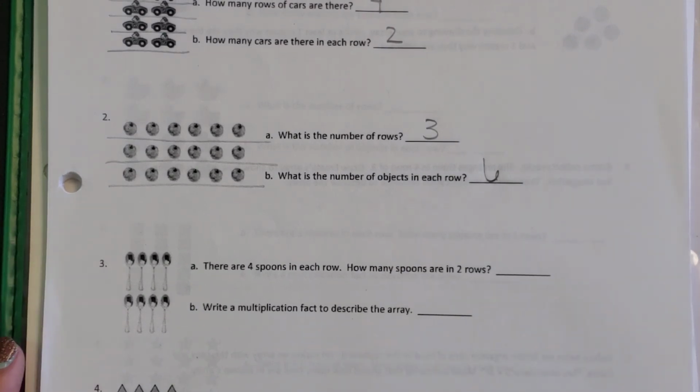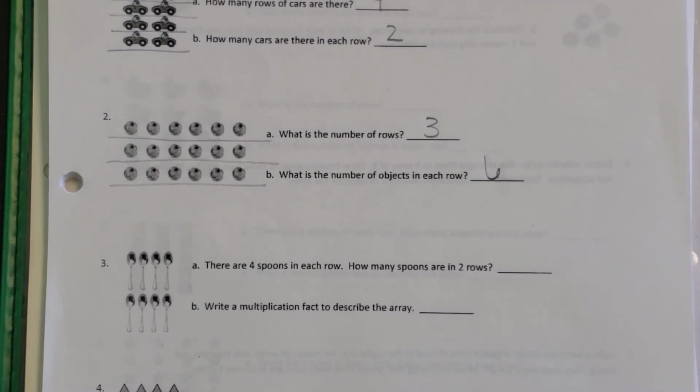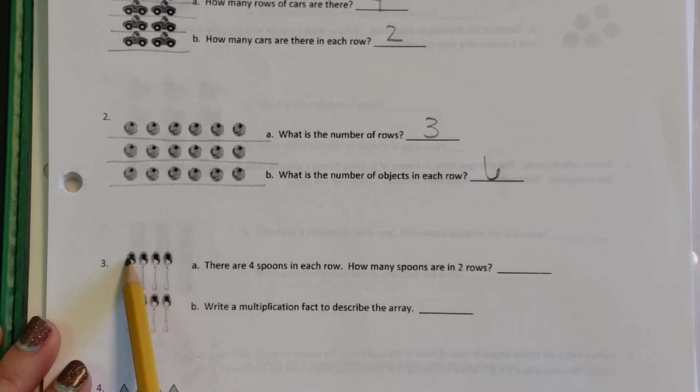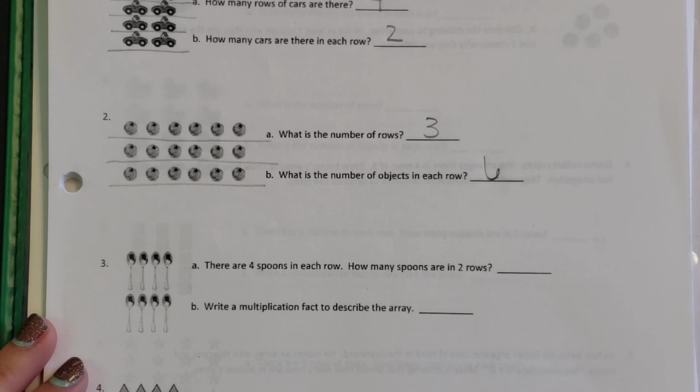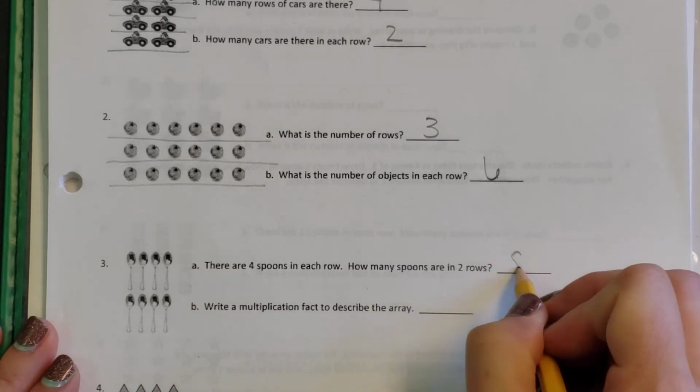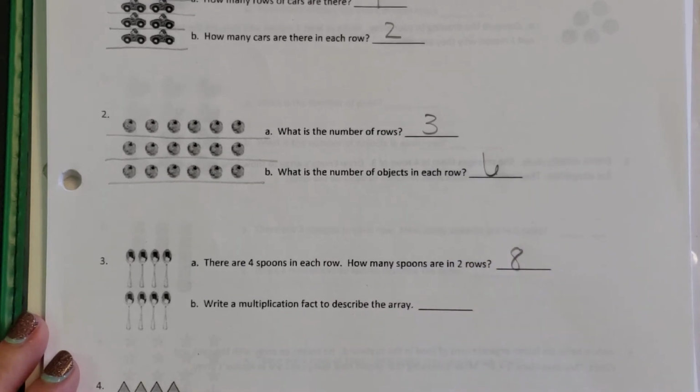On to number 3. Ooh, I know what those are. Those are spoons. And it even tells me in the problem. It says there are 4 spoons in each row. 1, 2, 3, 4. Okay. How many spoons are in 2 rows? So this time you can see that we have 2 rows of spoons. They want to know how many are there all together. So if I were to skip count, I would be counting by 4s because they're in groups of 4. And so I would count 4, and 4 more is 8. So in 2 rows of 4, there are 8 total spoons.